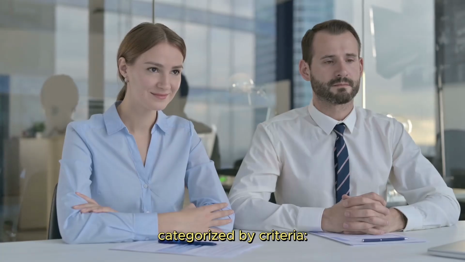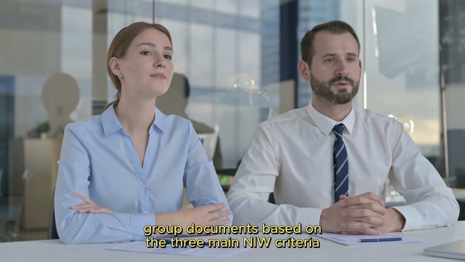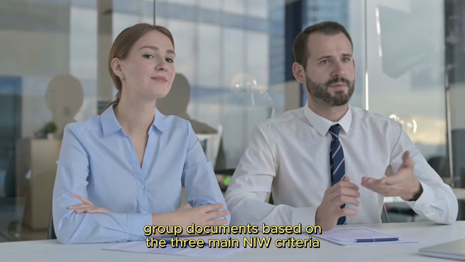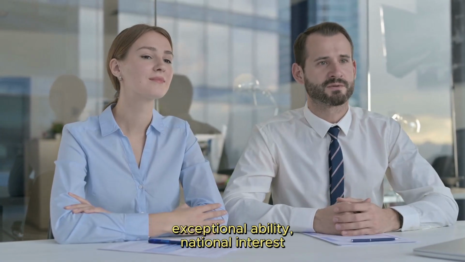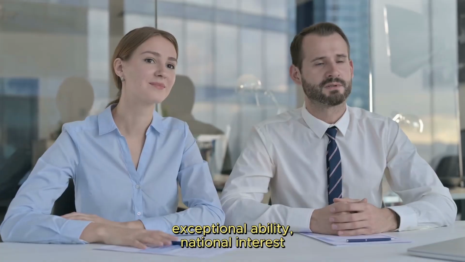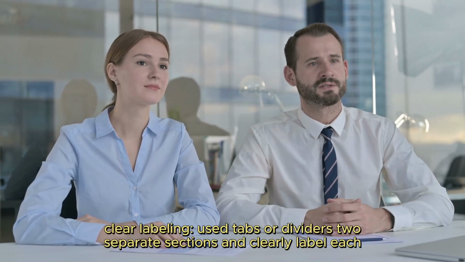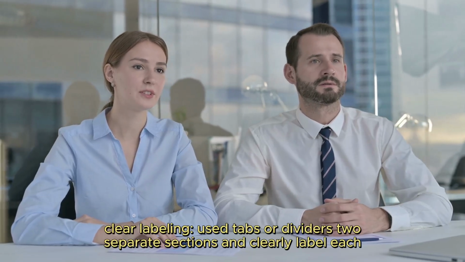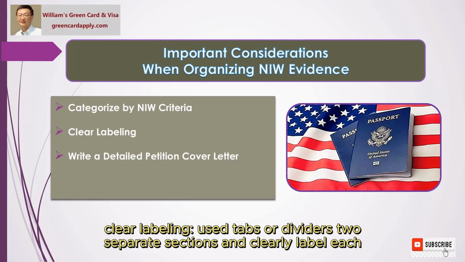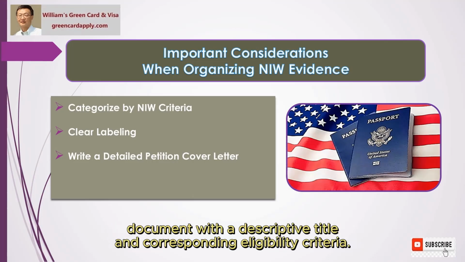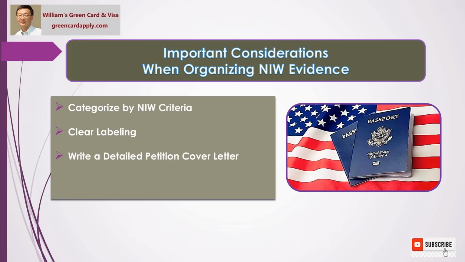The key points to consider when organizing NIW evidence include: 1. Categorize by criteria. Group documents based on the three main NIW criteria: exceptional ability, national interest, and substantial merit. 2. Clear labeling. Use tabs or dividers to separate sections and clearly label each document with a descriptive title and corresponding eligibility criteria. 3.